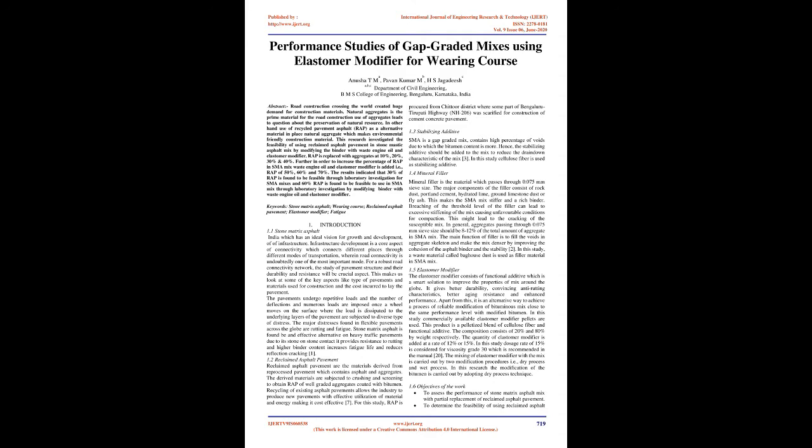1.2 Reclaimed asphalt pavement. Reclaimed asphalt pavement is material derived from reprocessed pavement which contains asphalt and aggregates. The derived materials are subjected to crushing and screening to obtain RAP of well-graded aggregates coated with bitumen. Recycling of existing asphalt pavements allows the industry to produce new pavements with effective utilization of material and energy, making it cost-effective. For this study, RAP is procured from Chittoor district, where some part of the Bengaluru-Tirupati highway, NH206, was scarified for construction of cement concrete pavement.